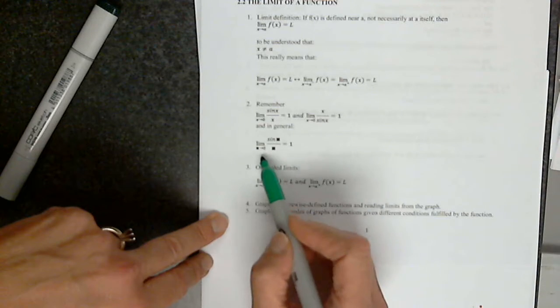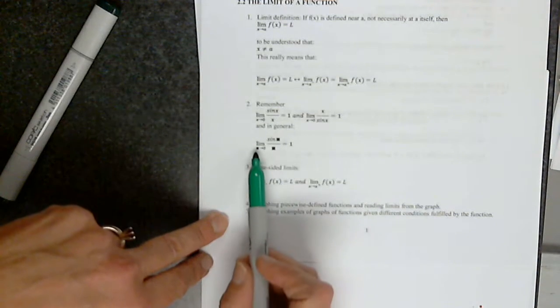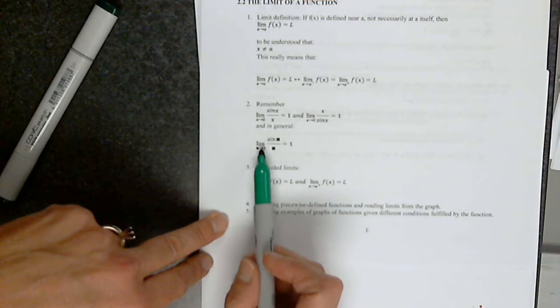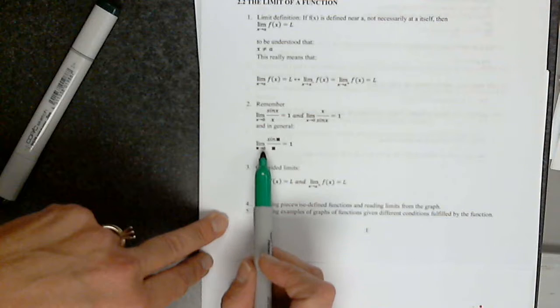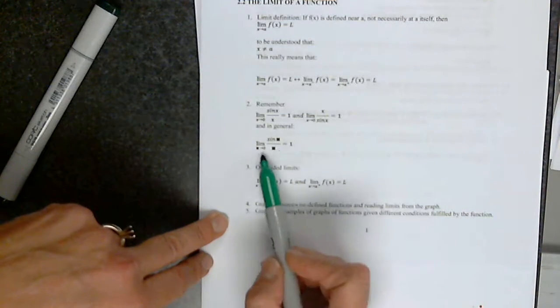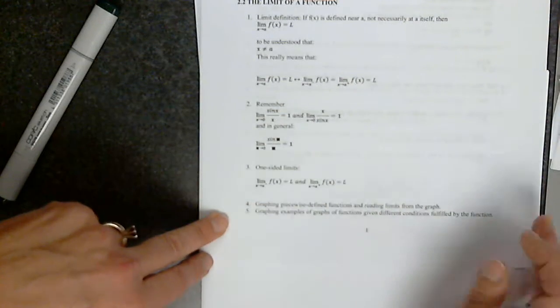But also what is important here is this. This will always be 1 as long as all these 3 boxes are identical and the box under the limit operator approaches 0. So this will always be the case. Okay, so we'll come back to this as well.